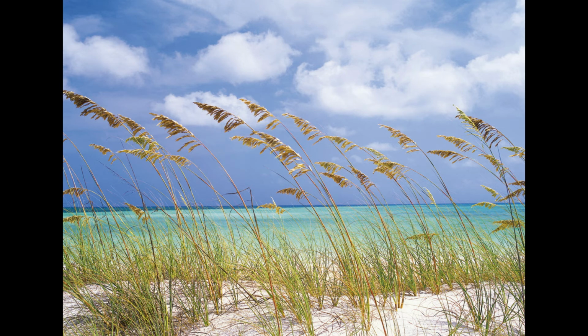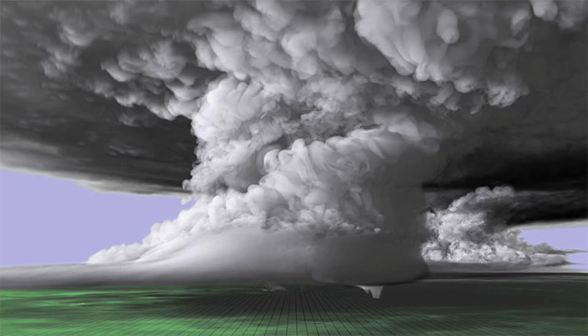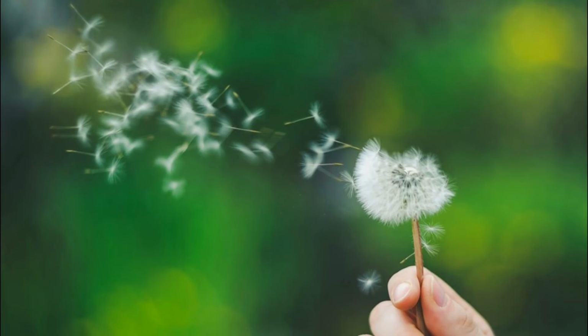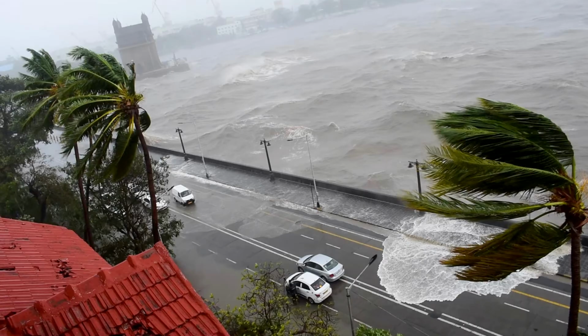What is breeze? Slow moving air is called breeze. And what is wind? Fast moving air is called wind. And what is storm? Very fast blowing wind is called storm. We can feel air when it moves things. And also I told, storms are very dangerous. It can uproot trees and damage the houses.